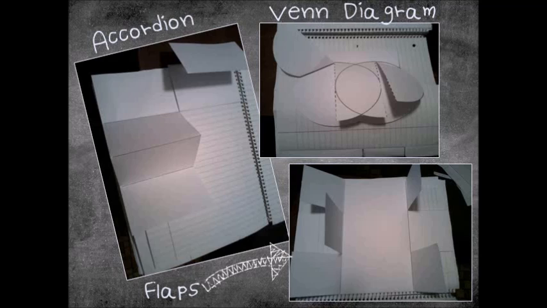The interactive notebook is hands-on. That's the whole point of it. So really great tools for student reflection are foldable graphic organizers. There are so many out there. There's one for every possible need. Accordions, for example, are great for putting events in order, Venn diagrams for comparing, and simple flaps for really anything from answering questions to defining.